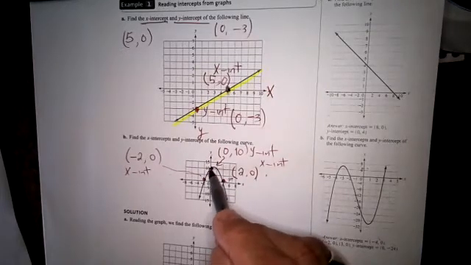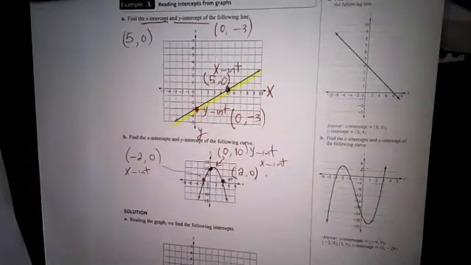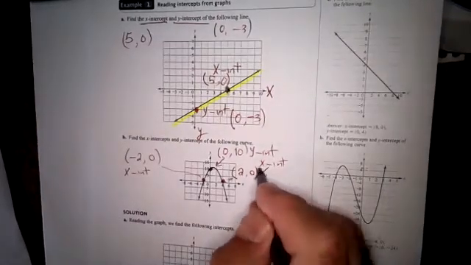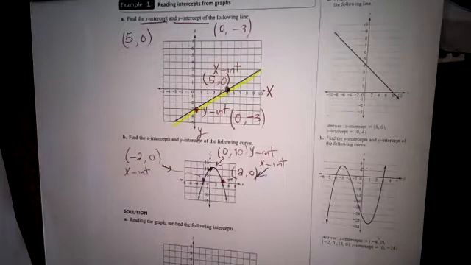This point doesn't have any x, but it does have a y value of 10. So that is your y-intercept, okay? So there are 2 x-intercepts and 1 y-intercept. That's how you find your x and y intercepts off the graph if you already have the picture.